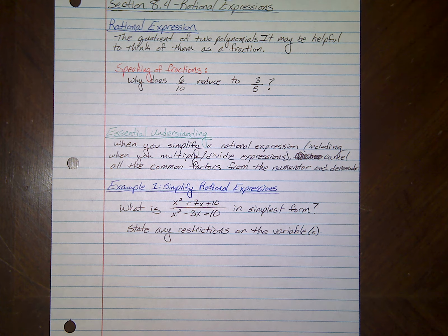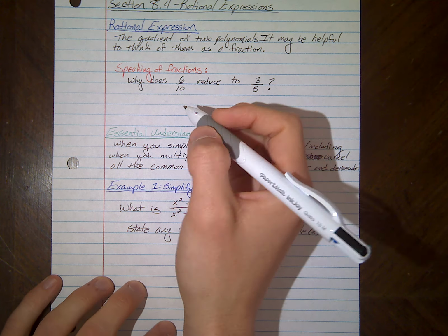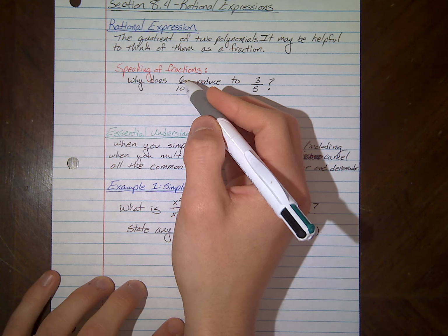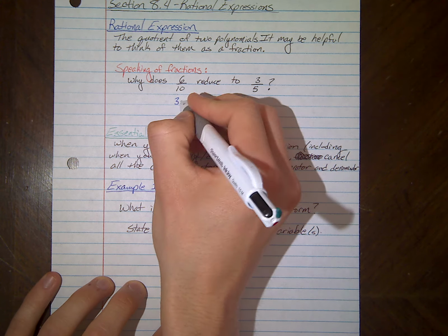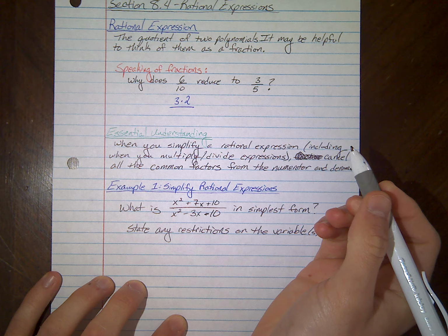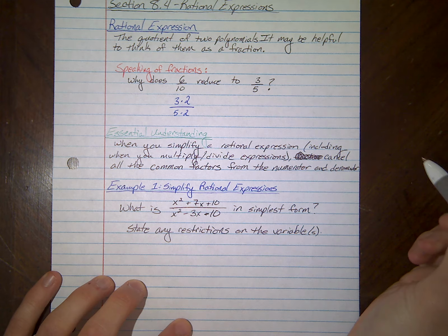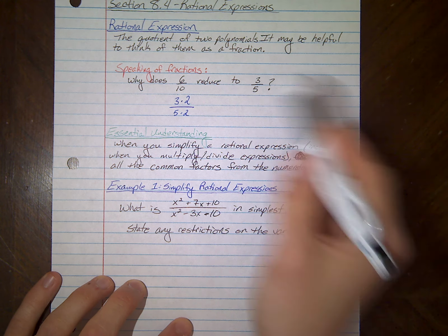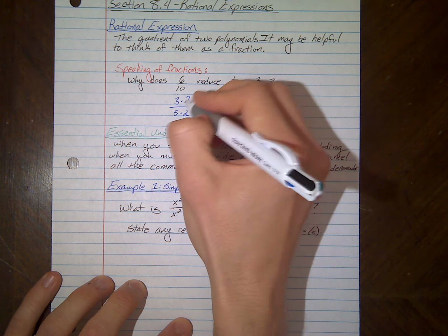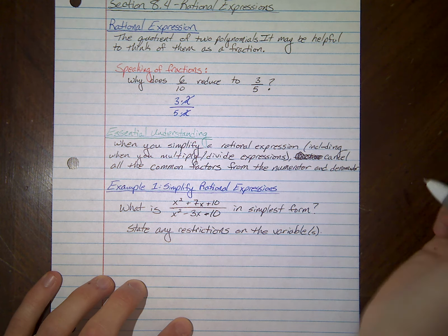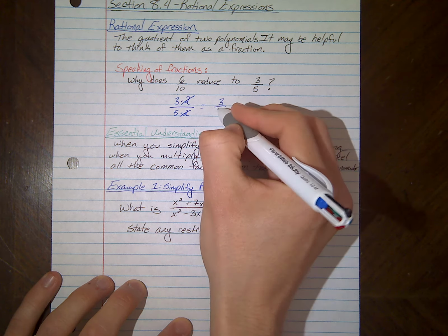So, speaking of fractions, why does 6/10 reduce to 3/5? Well, the elementary answer might be simply that you divide both by 2. But think of it in terms of factors. What are the factors of 6? It's 3 times 2. What are the factors of 10? That's 5 times 2. So yes, you divide both by 2, but you also have this 2 over 2 here, which cancel each other out, and thus you are left with 3/5.